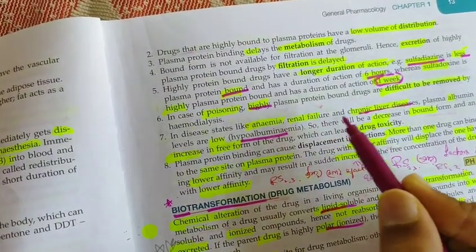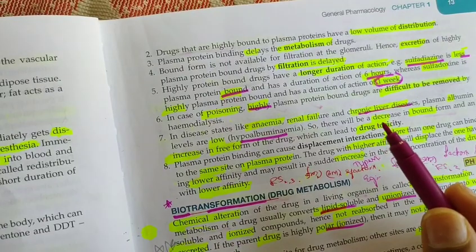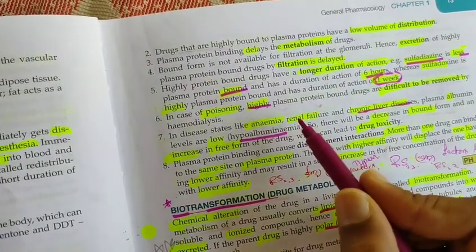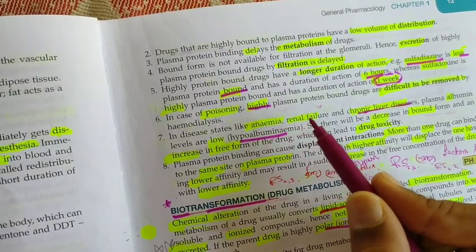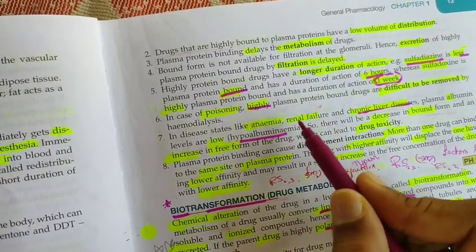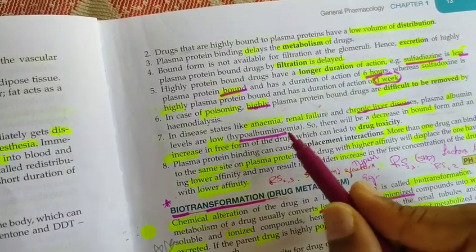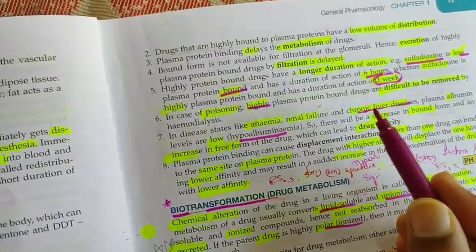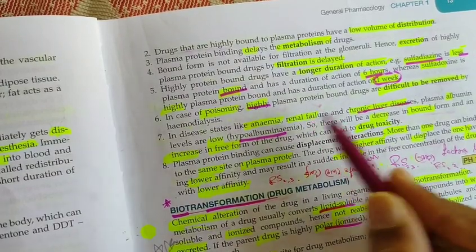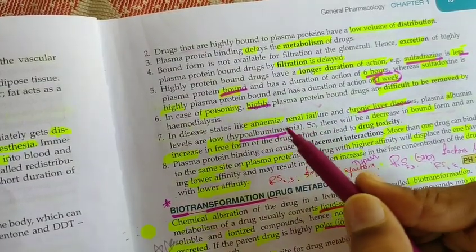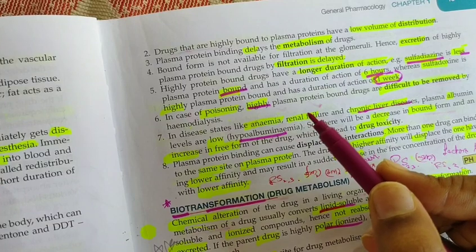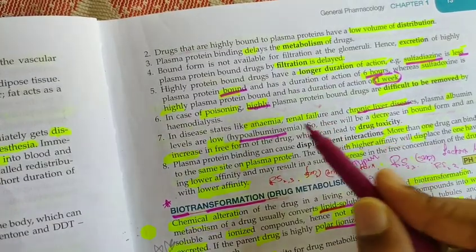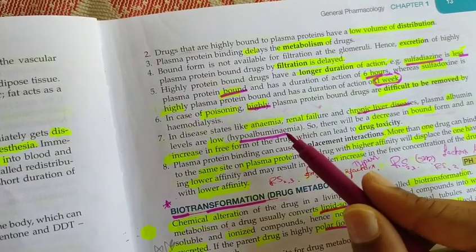And in renal failure, albumin is excreted through the kidney. So in renal failure or nephrotic syndrome, there will be more excretion of albumin, so less albumin is available for the binding of the drug. So there will be drug toxicity. And in case of anemia, there will also be drug toxicity because it causes hypoalbuminemia.